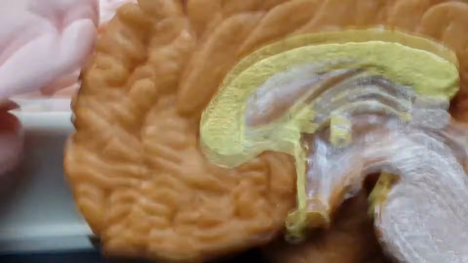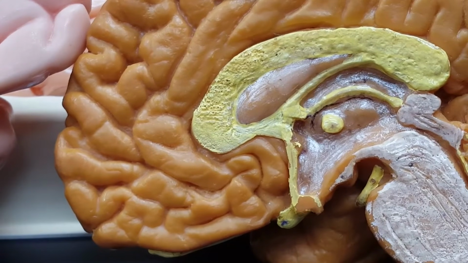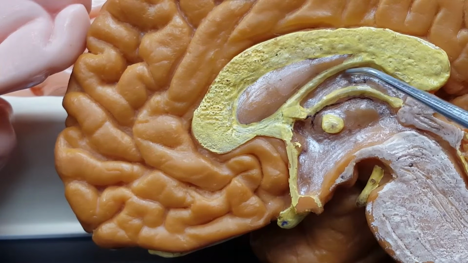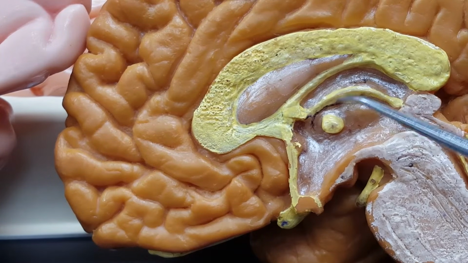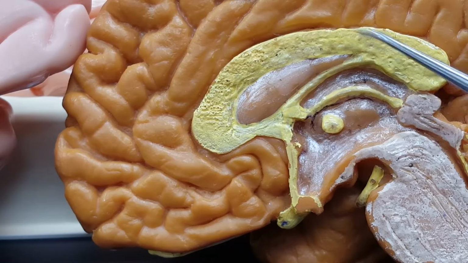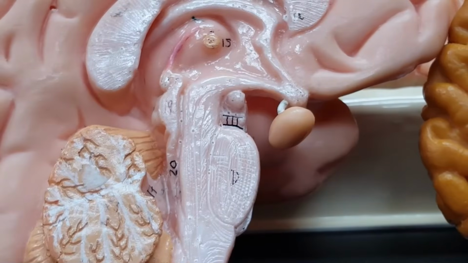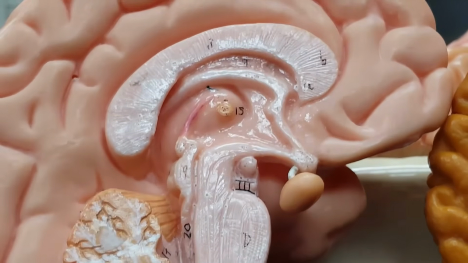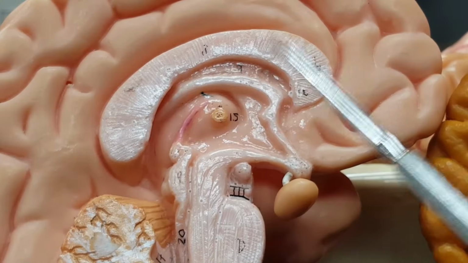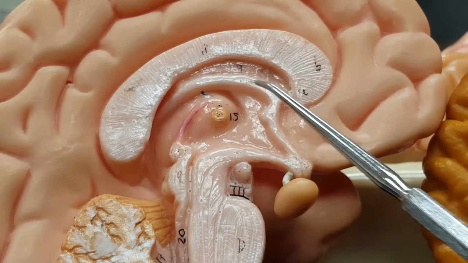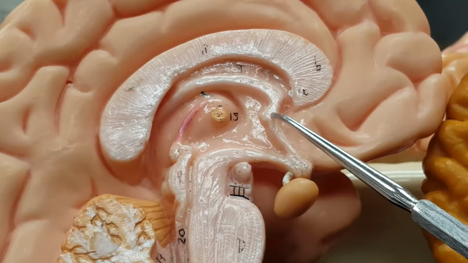Let's look at this model right here. So I can see what? The fornix, the fornix, and the corpus callosum. Anterior commissure is not very good on this model. This model: fornix, corpus callosum, anterior commissure.